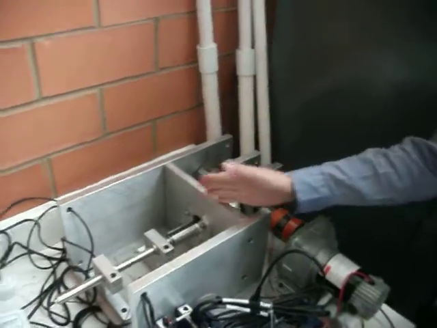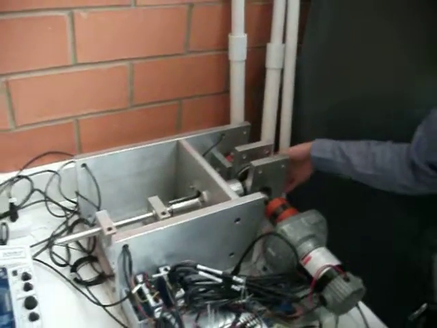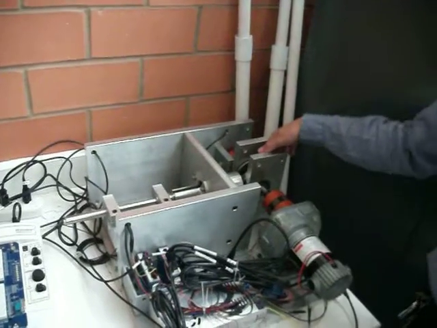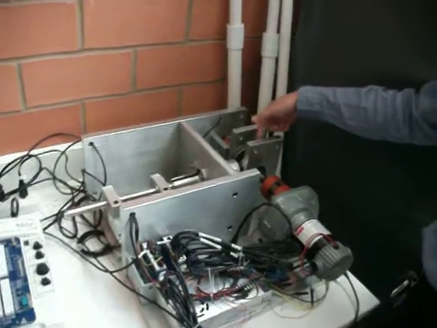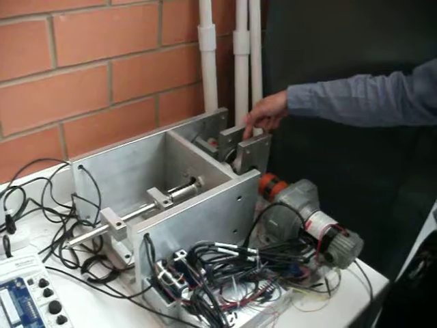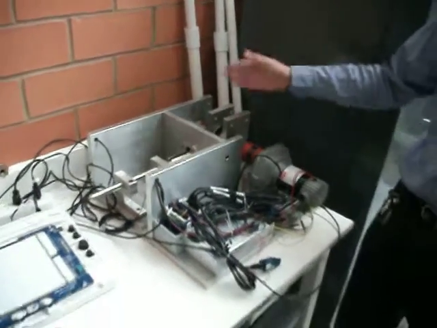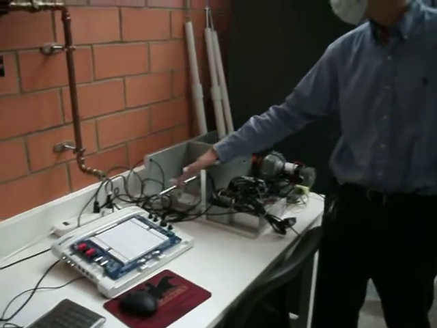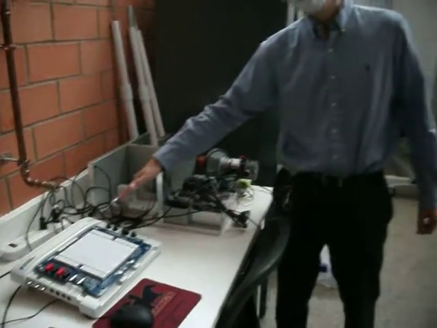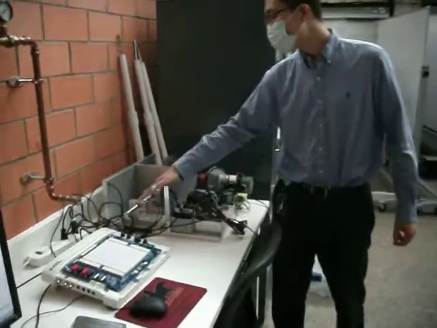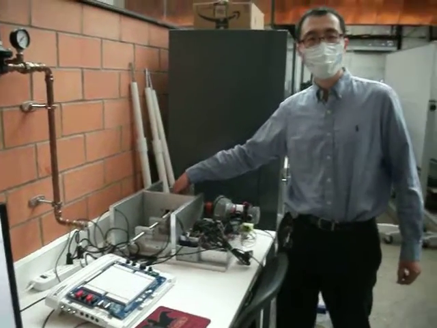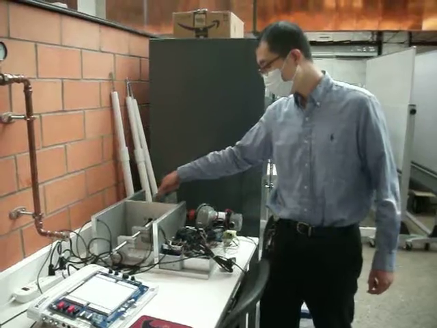And this is a crank slider mechanism. On the crankshaft, we have a strain rosette attached. So students will be reading strain as the thing is running. And this tube here is an LVDT for linear displacement measurement. So it's basically measuring the displacement of the piston as it moves.